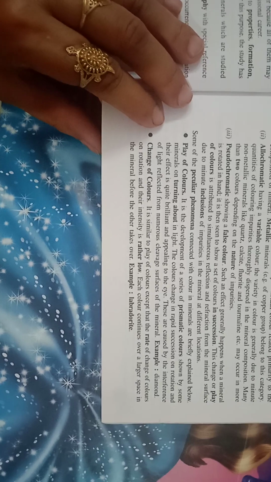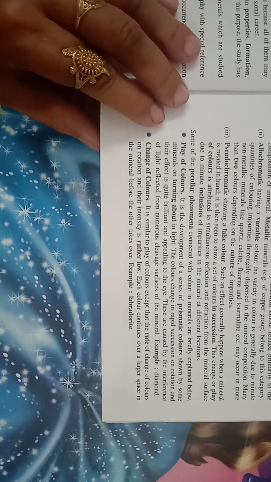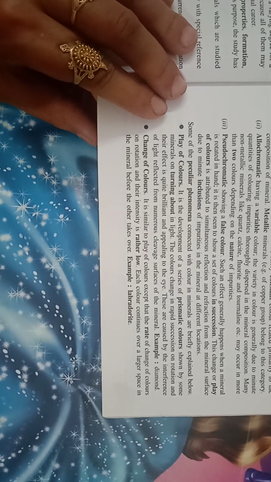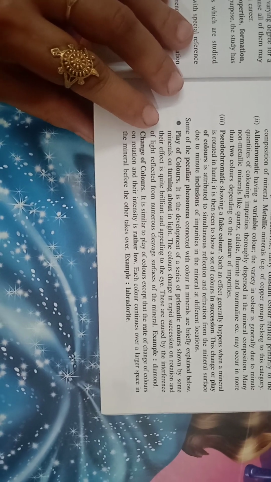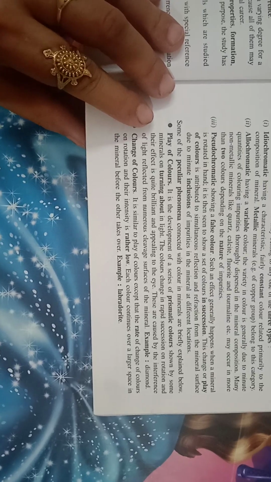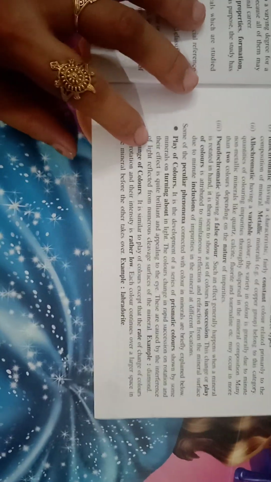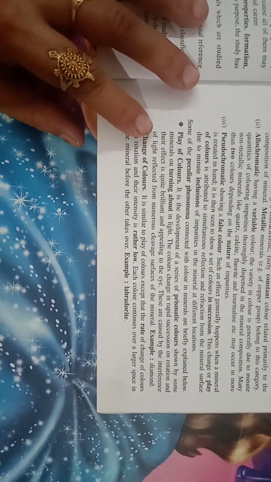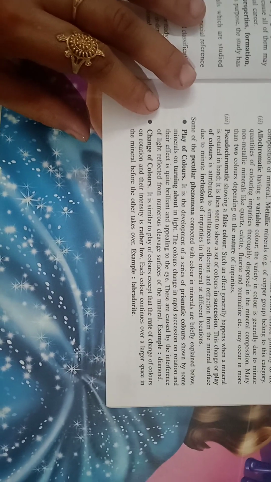Some of the peculiar phenomena connected with color in minerals are briefly explained below. Play of colors: it is the development of a series of prismatic colors shown by some minerals on turning about in light. The colors change in rapid succession on rotation, and the effect is quite brilliant and appealing to the eyes. These are caused by the interference of light reflected from the numerous cleavage surfaces of the minerals.